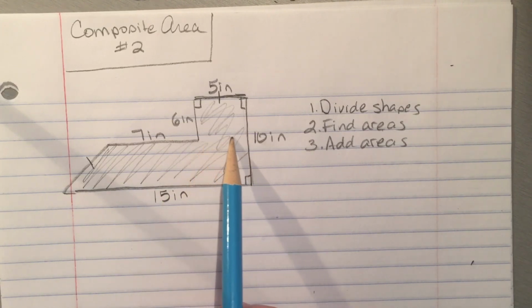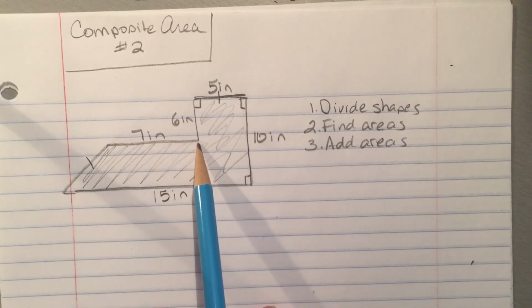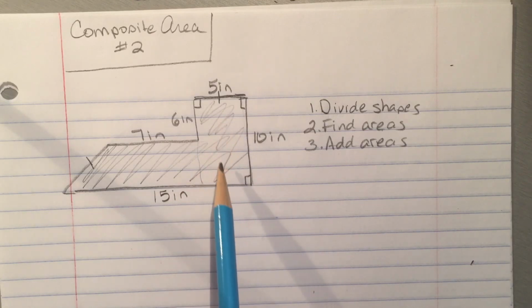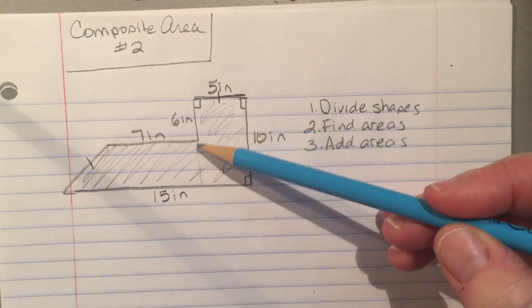So what I see here is that I can divide this in several ways. I could divide it into a little rectangle here and a bigger trapezoid here, or I could just draw a line straight down this way and divide into a large middle-sized rectangle here and a trapezoid on this side, which is what I'm going to do this time.